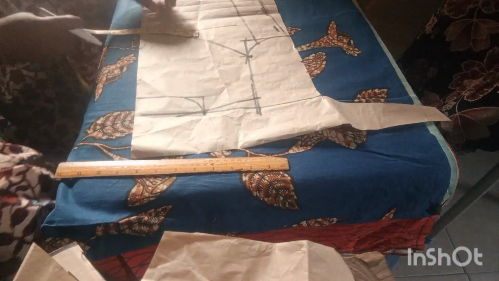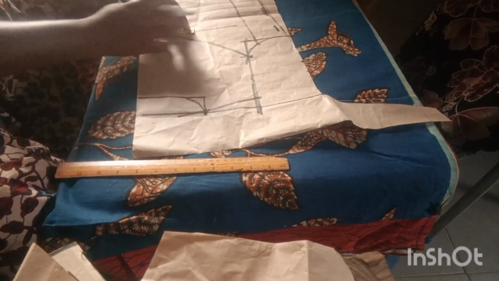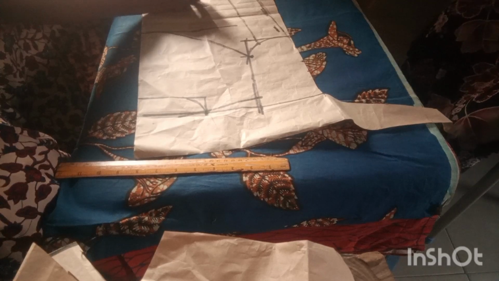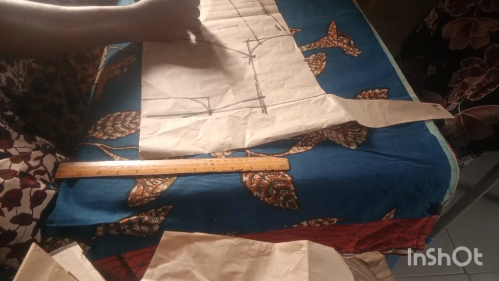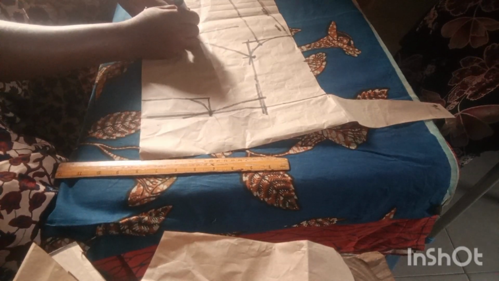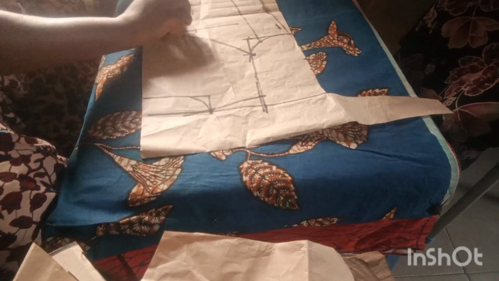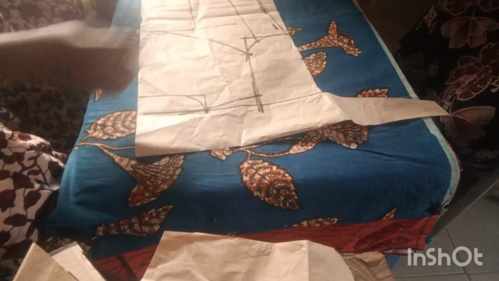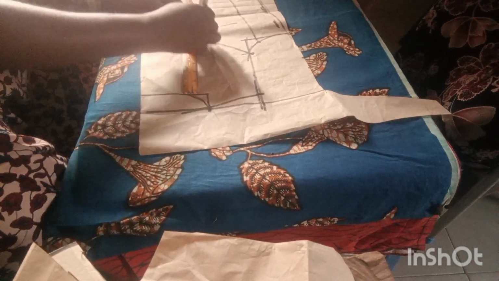Then I'm going to take out my nipple to nipple measurement for the back, which will be for the lacing. So she said she wants the back open, so I'm going to be taking 4 inches out of my back so that the lacing will be visible. So I have that now.